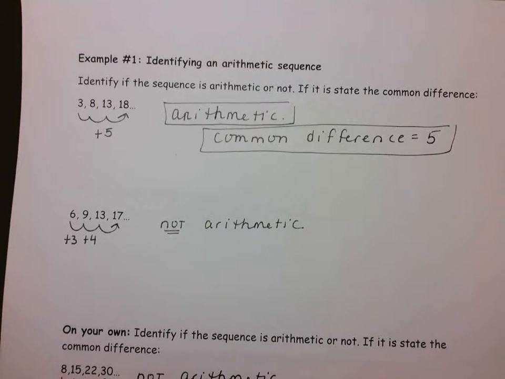So go ahead and hit pause and work out the on your owns. Identify if the sequence is arithmetic or not, and if it is, state the common difference.